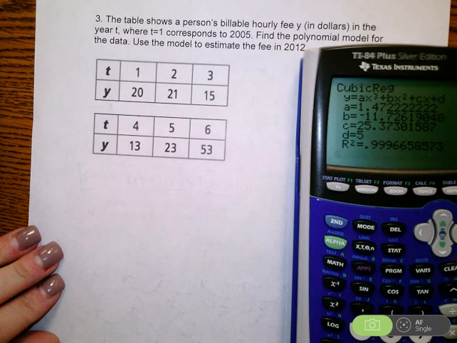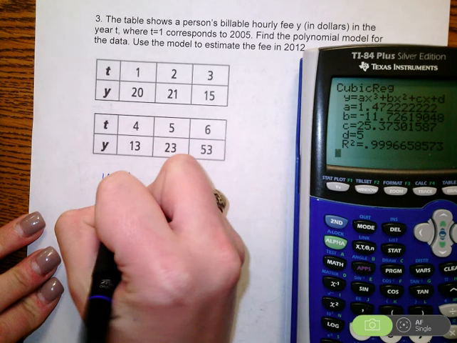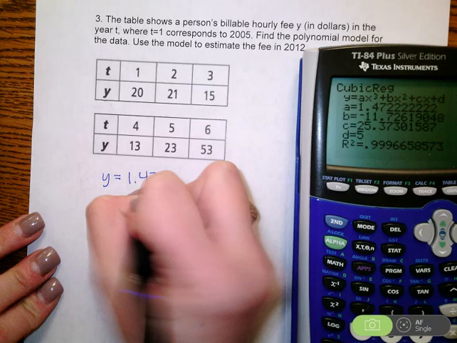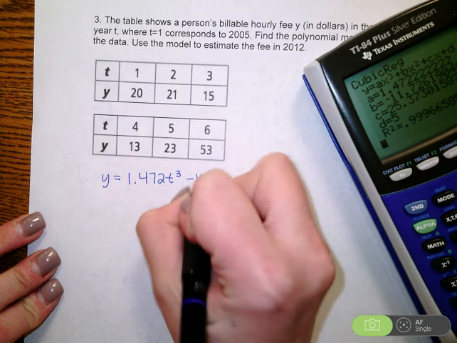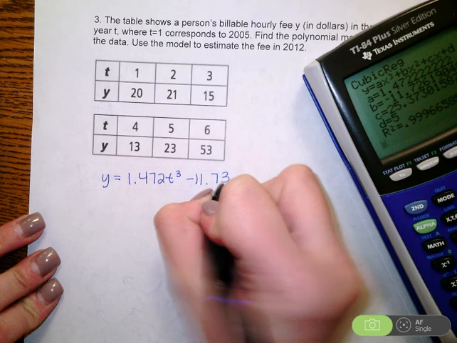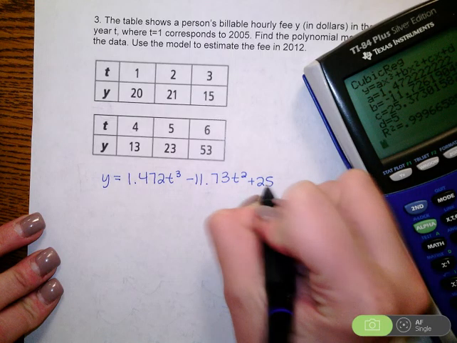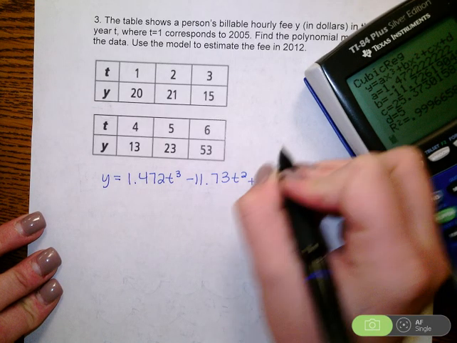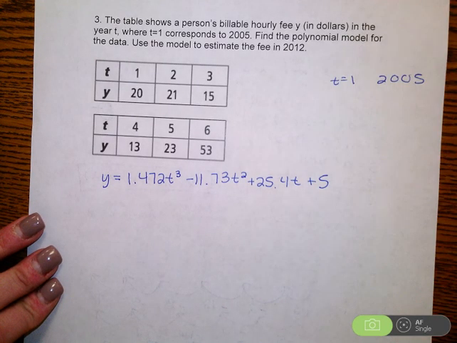So now we write our polynomial. y is equal to 1.472t cubed minus 11.73t squared plus 25.4t plus 5. That's the polynomial model.